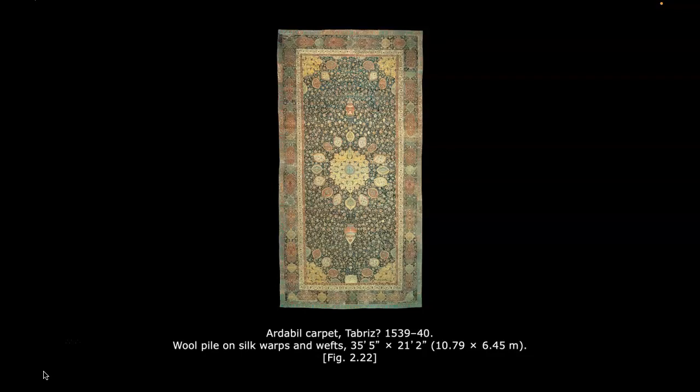This carpet is one of a matching pair that was made for the shrine of Safi ad-Din Ardabili when it was enlarged in the late 1530s. The pile of the carpet is made from wool rather than silk because it holds the dye better. It includes a 4-line inscription at the end. It's a short poem, helps understand who commissioned the carpet.